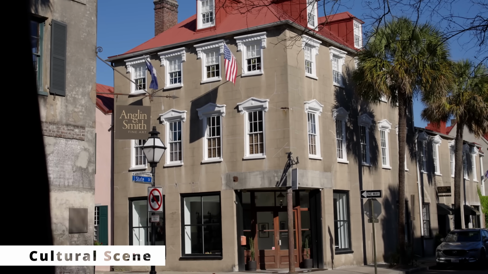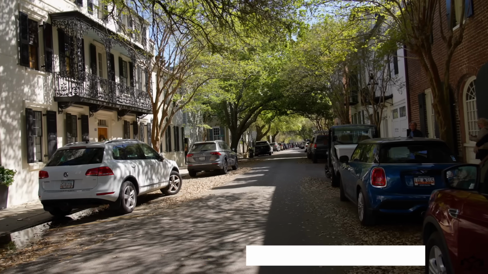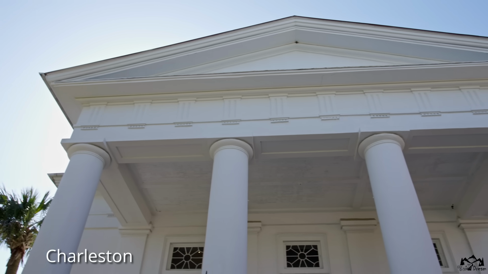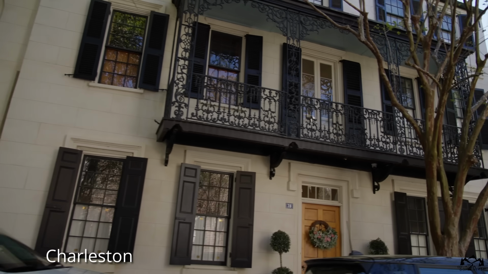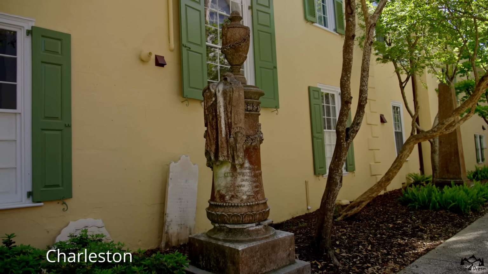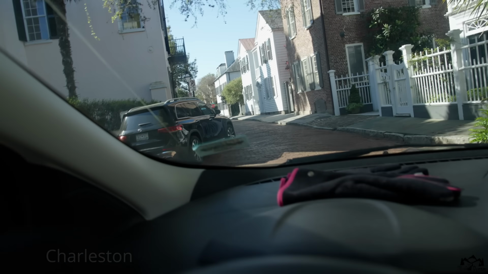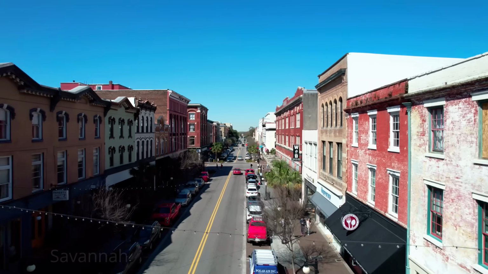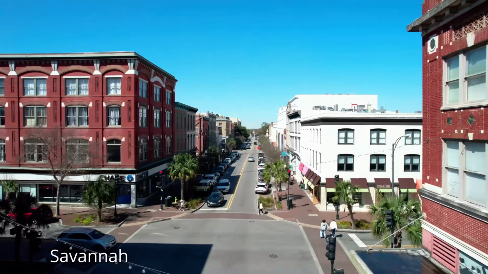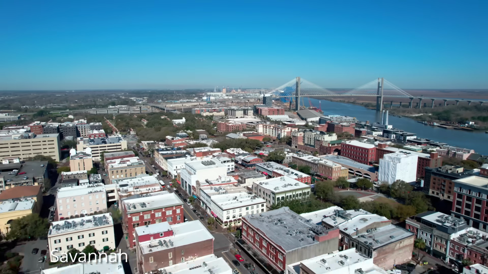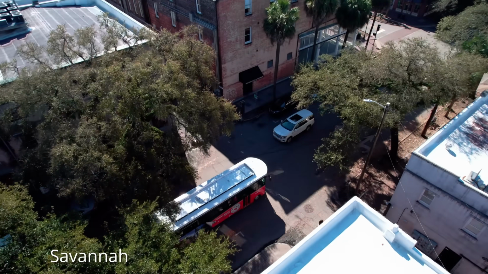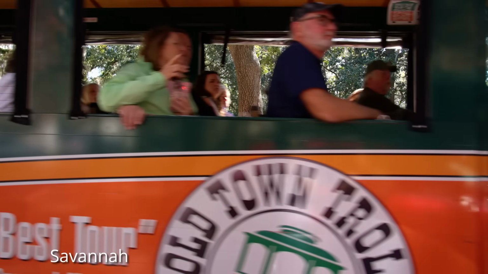Next is the cultural scene. Charleston actually has a very strong culinary scene with many nationally known chefs, and a very deep culture of the colonial and Revolutionary War. You will see it everywhere you go here, and we're going to talk about it a little bit more later on. When it comes to Savannah's cultural scene, it's home to SCAD, which is the Savannah College of Arts and Design. This gives it a pretty artsy, youthful vibe.